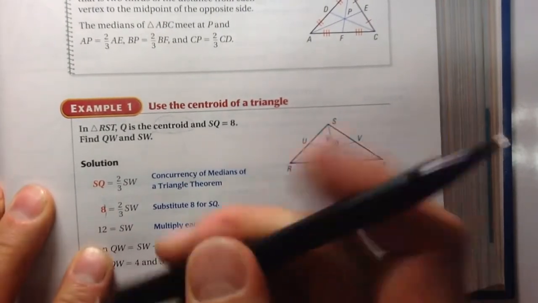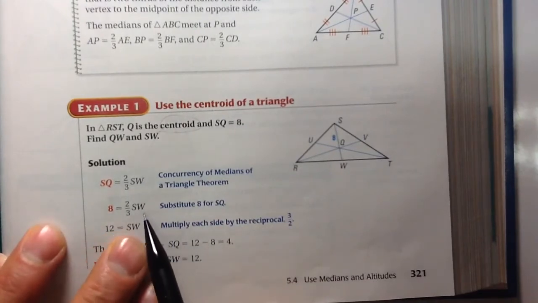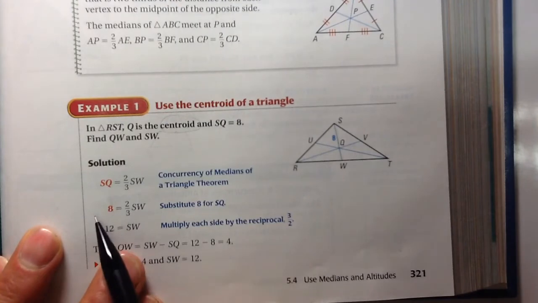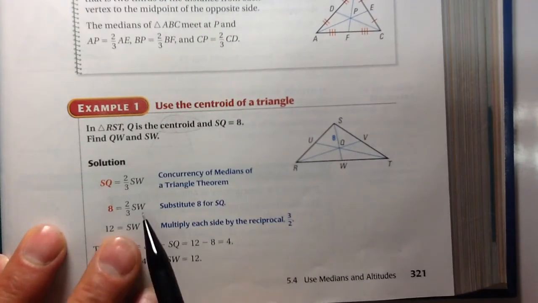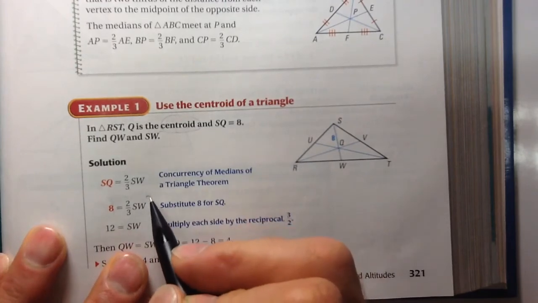Now how would you solve this equation? The easiest way to do that is to multiply by the reciprocal. To move the 2/3 over to the left-hand side, multiply by the reciprocal of 2/3, which is 3/2.